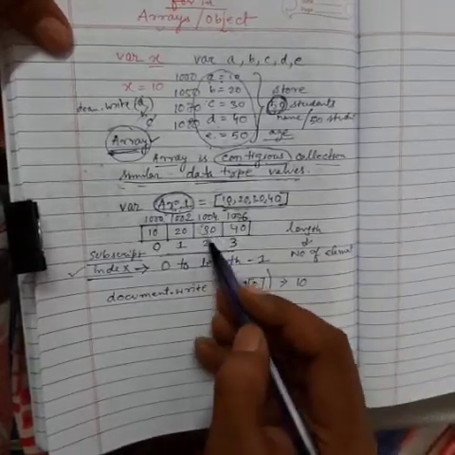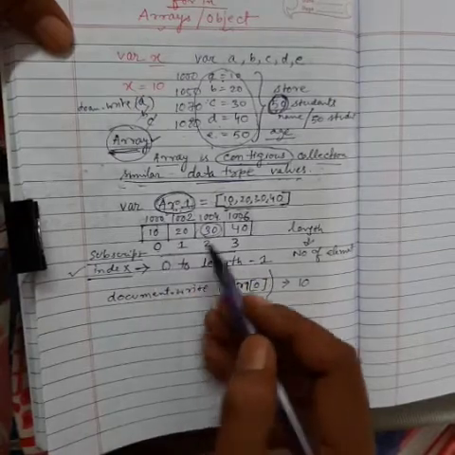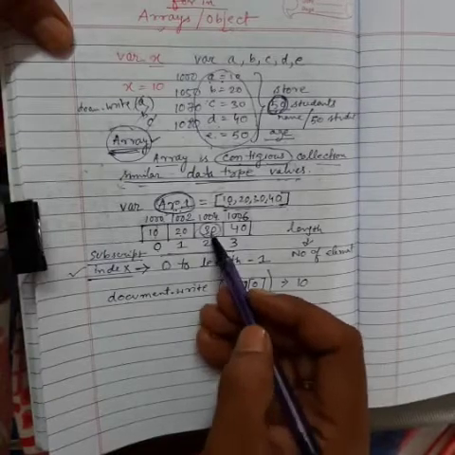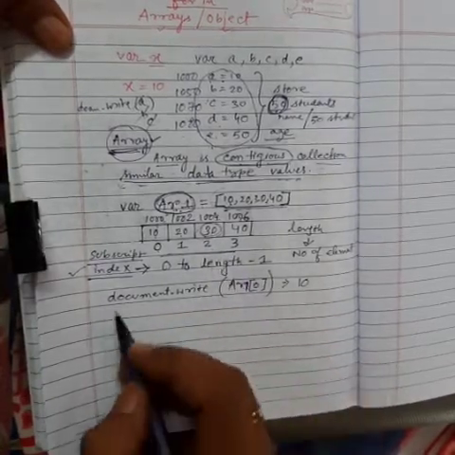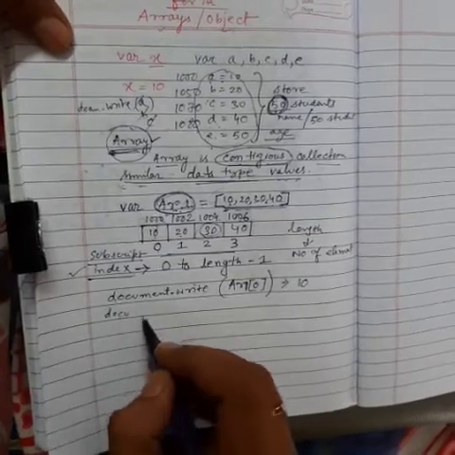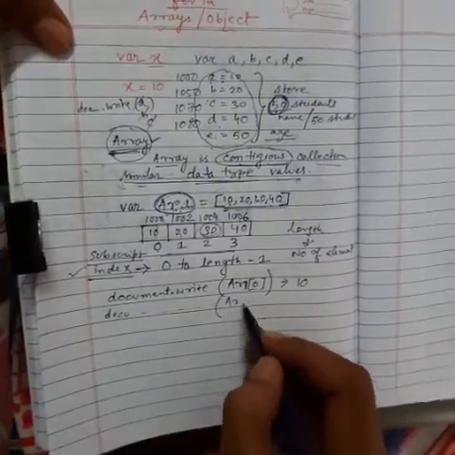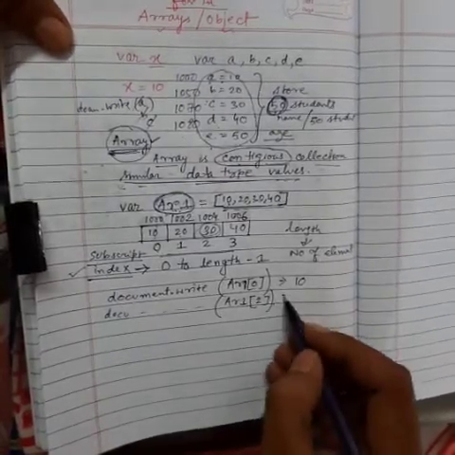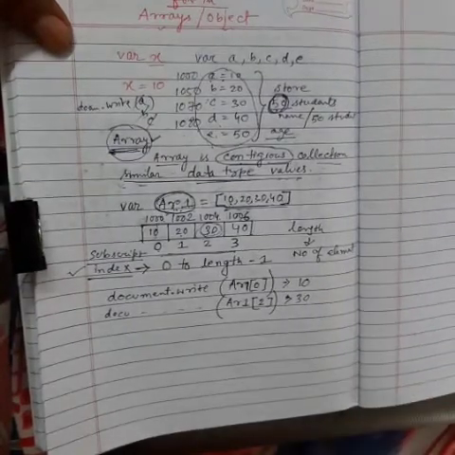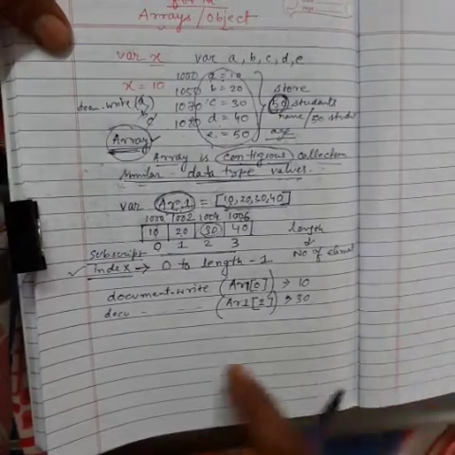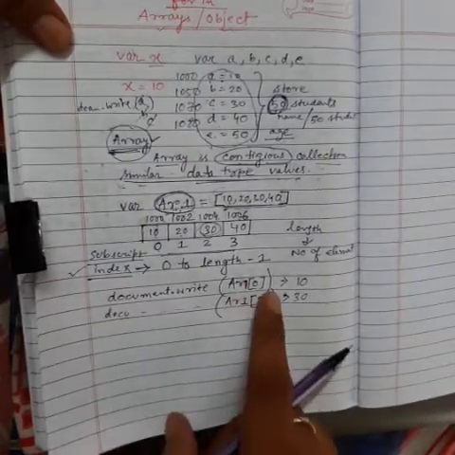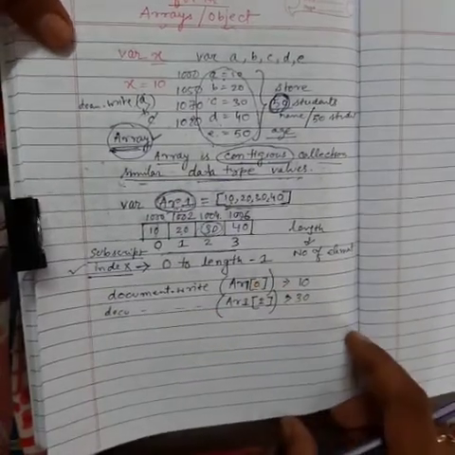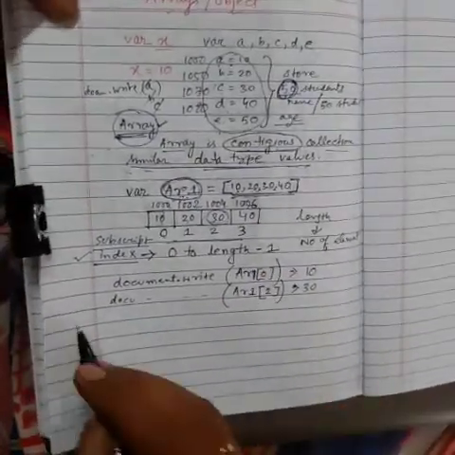Now suppose I want to fetch this 30. In our general counting, 1, 2, 3, it is in the third location, but we cannot write 3, we have to write by index. So how can we write? document.write AR1 of 2, and then it will give you 30. So this is the common procedure for fetching any element within an array. But this is just a simple example. Now we'll go for more examples within this array concept.